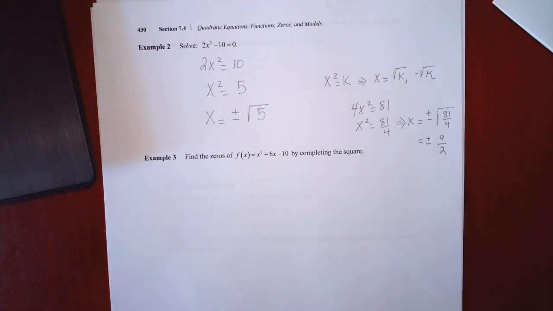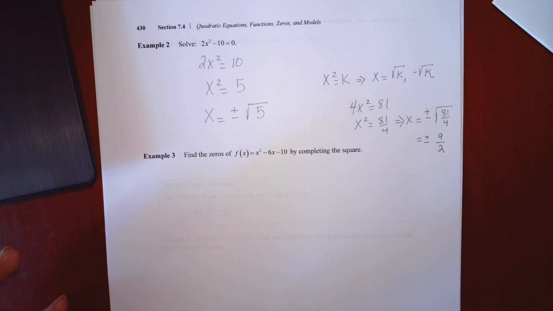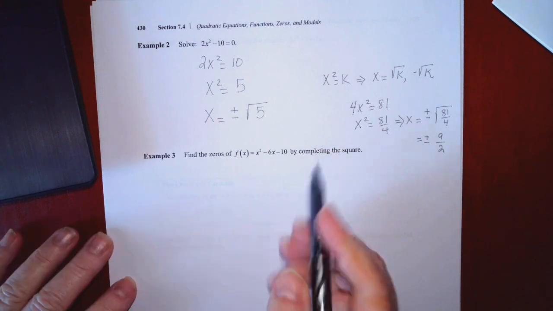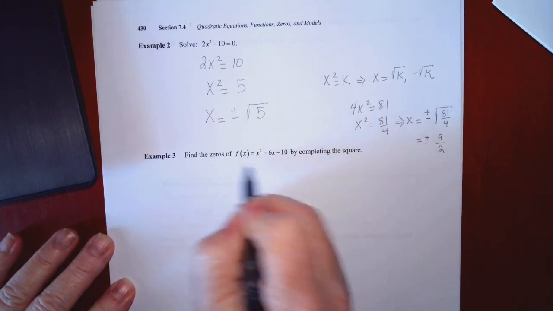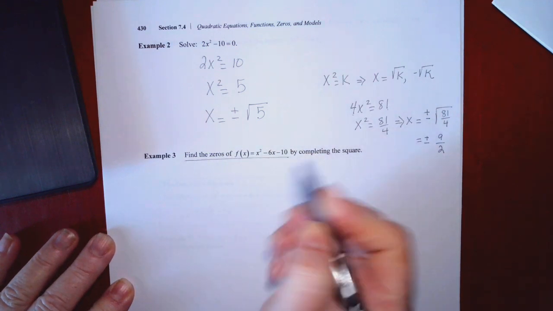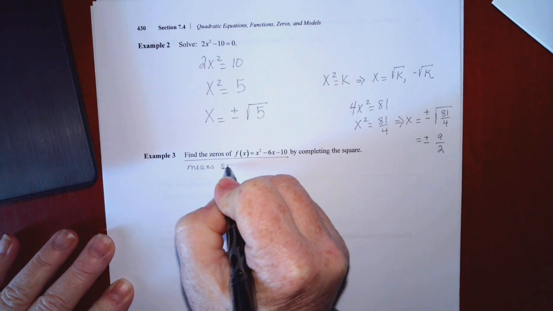All right, so those are great ways to solve quadratic equations when they work. The problem is sometimes it's a little bit more involved than that. So what we're going to look at next is two methods that always work. For example, if I asked you to find the zeros of this function. Now remember, find the zeros of this function means set the function equal to 0.